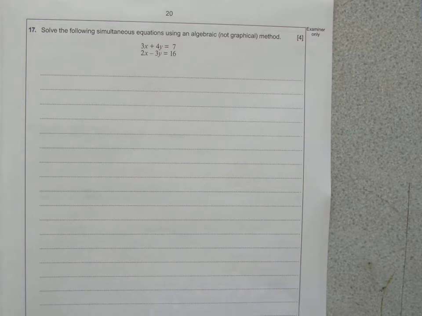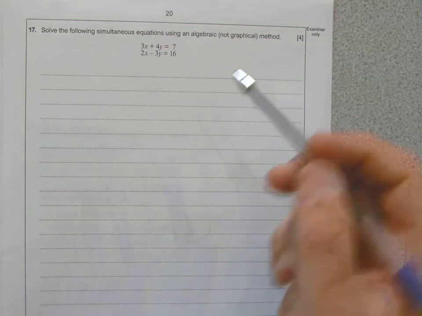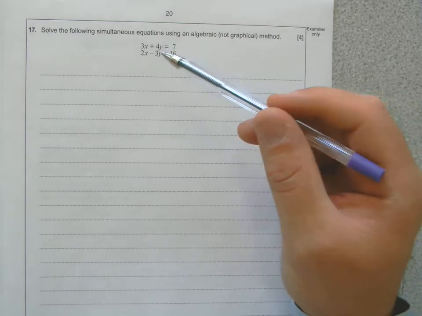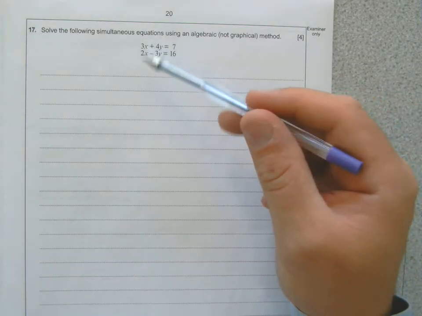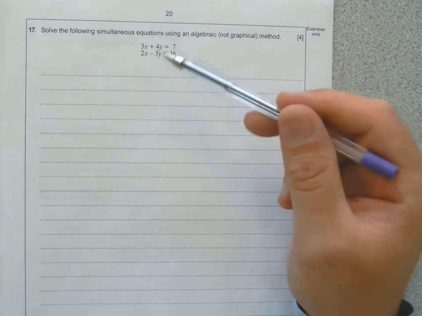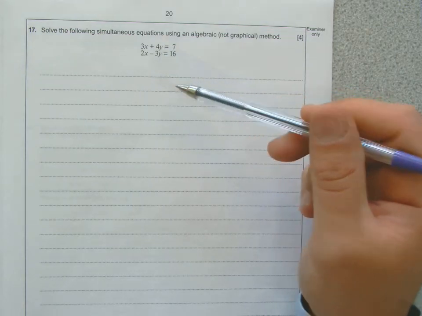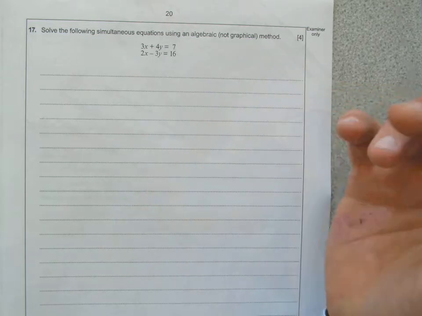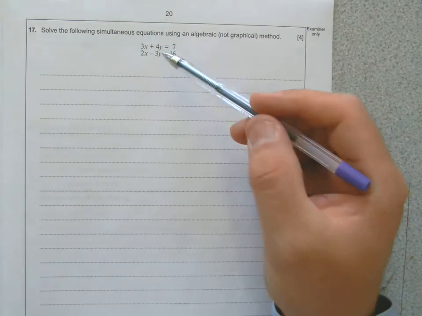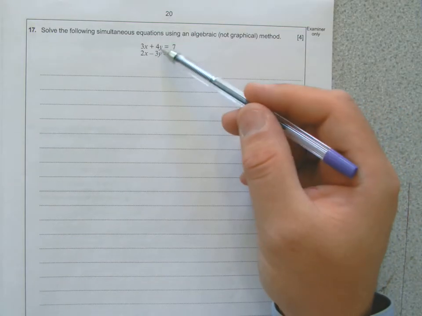Okay, simultaneous equations, right? Now, in order to work out x and y here, you need to get, ideally, either the x is the same or the y is the same, okay? And if you've got one of those variables the same, we can then solve the equation. We can work out what x is, what y is, really simply. What I tend to do is I try and get these y's the same, right?